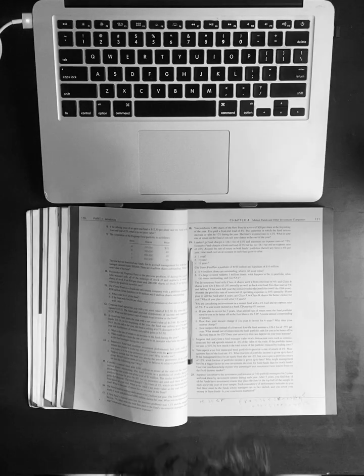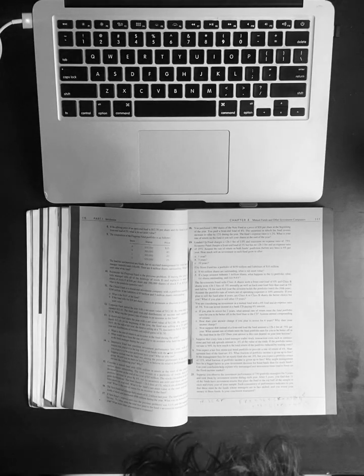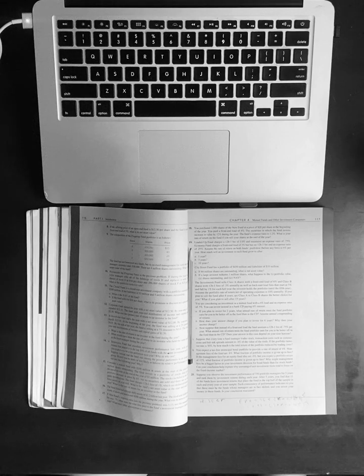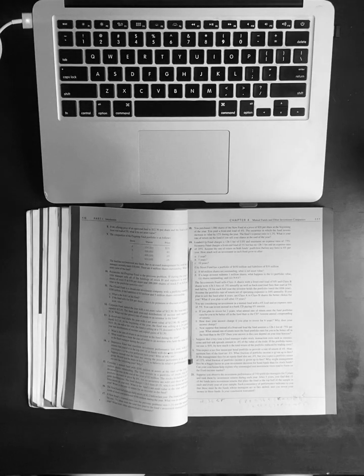Part C. Now suppose that instead of a front-end load, the fund assesses a 12b1 fee of 0.75% per year. What annual rate of return must the fund portfolio earn for you to be better off in the fund than in the CD?